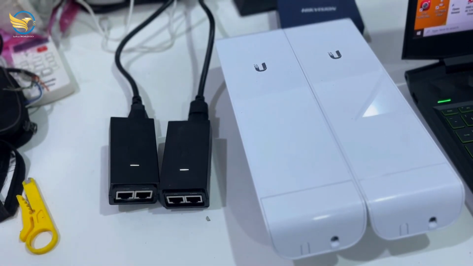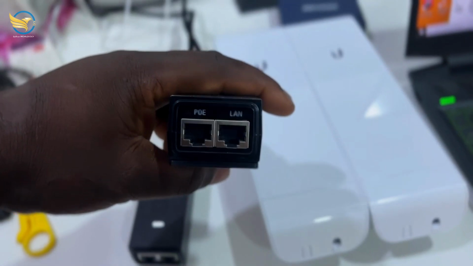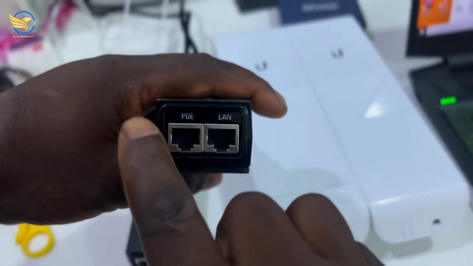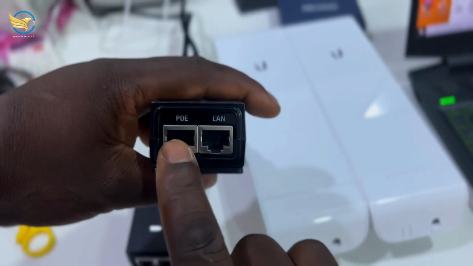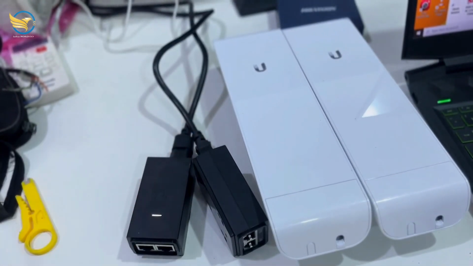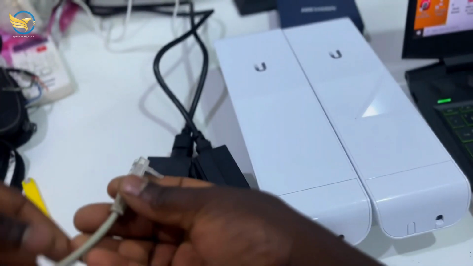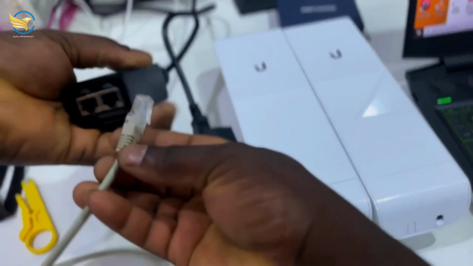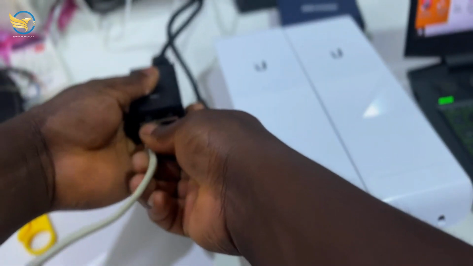Okay, this is the PoE that came with the Ubiquiti radio. It has two parts. One is the PoE, power over Ethernet, to power the Ubiquiti radio, and the other is the LAN port that will be connected to the network switch or directly to your laptop during configuration.